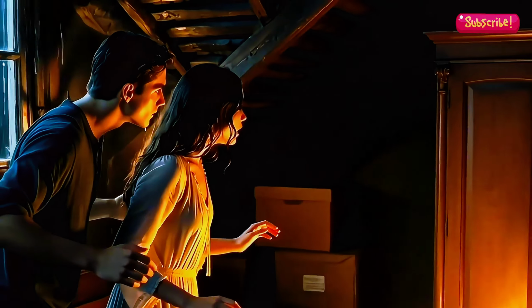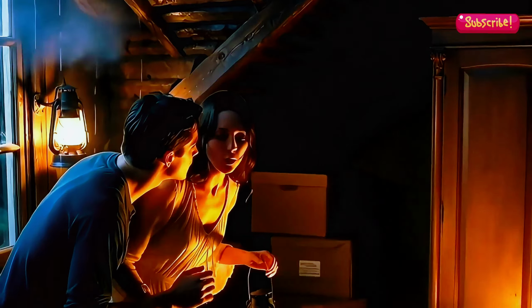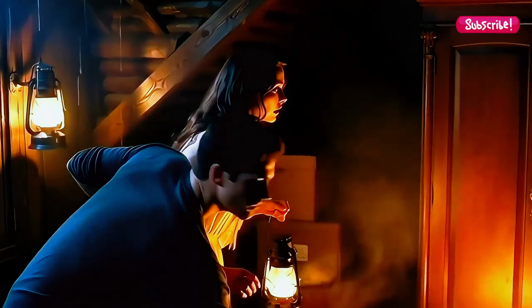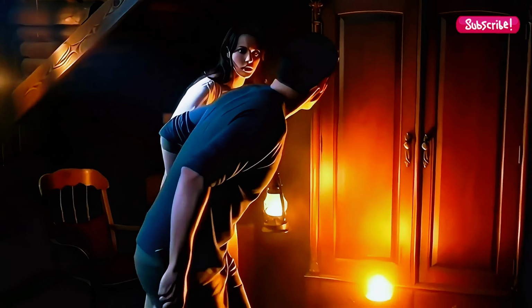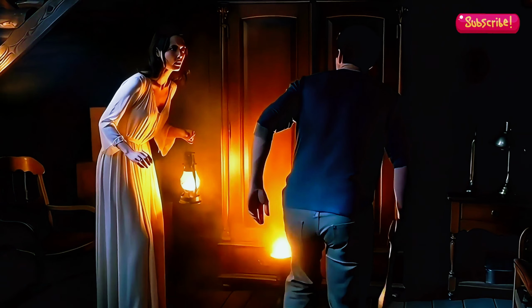That wasn't the storm. Leo grabs the lantern and nods toward the old, tall wardrobe in the corner. He grips a rusted poker and creeps forward. Ara covers her mouth, her face pale in the gloom, terrified of what is hiding inside.